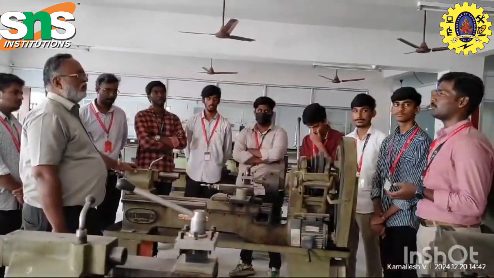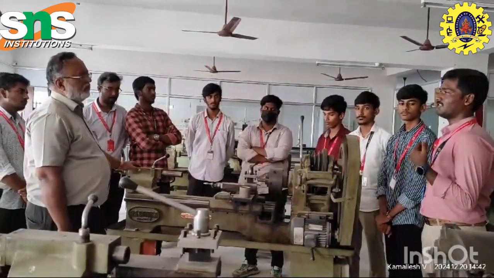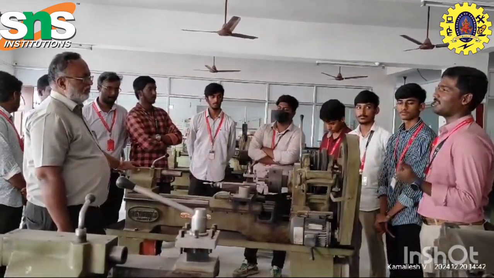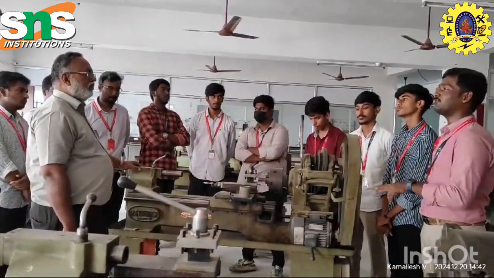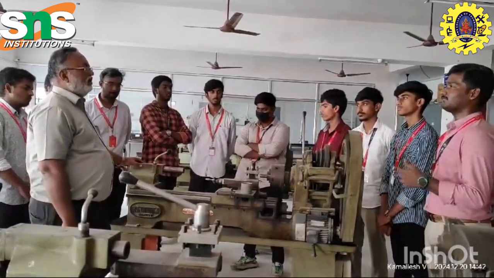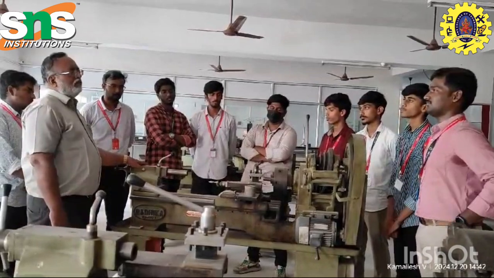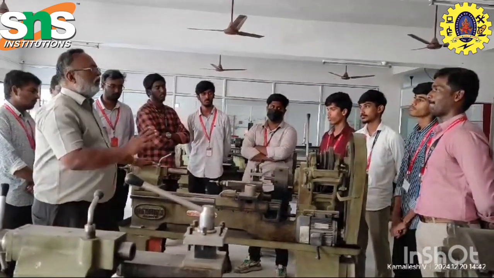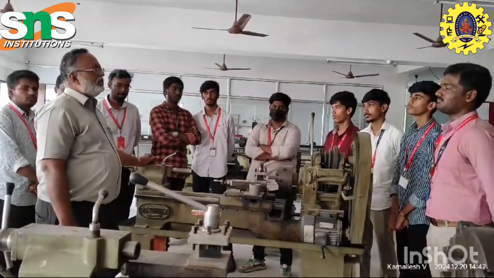Chemical properties are tested using chemicals, for example whether it is rustable or not. Physical properties, for example, whether it can be deformed and return to its original position. By definition, you have to identify the right material for our required application.